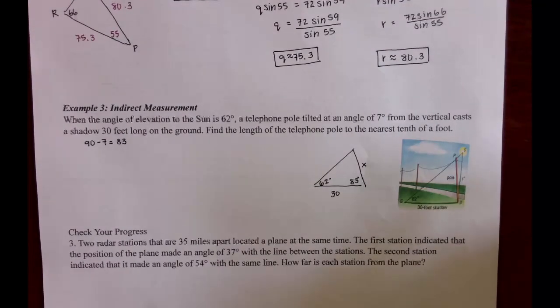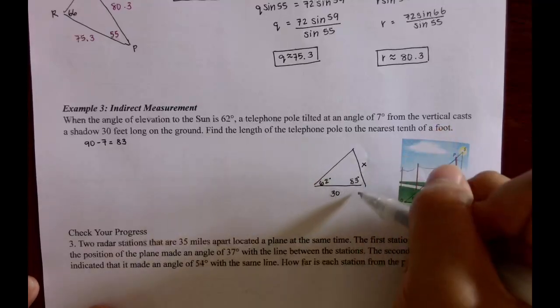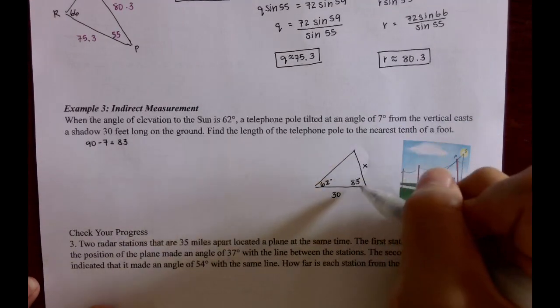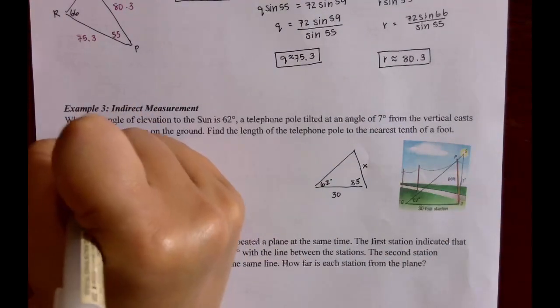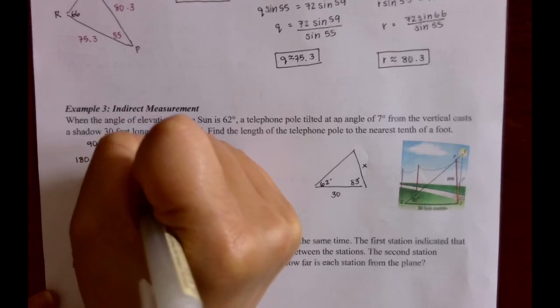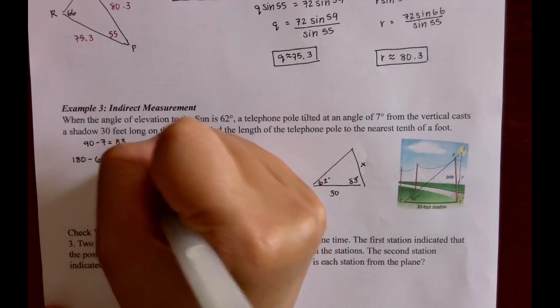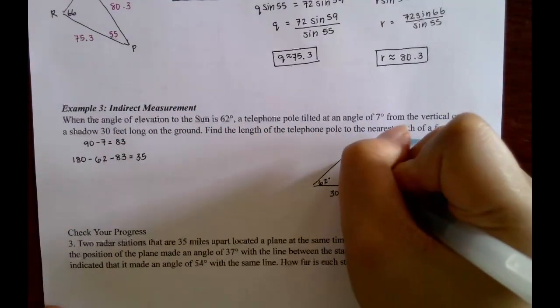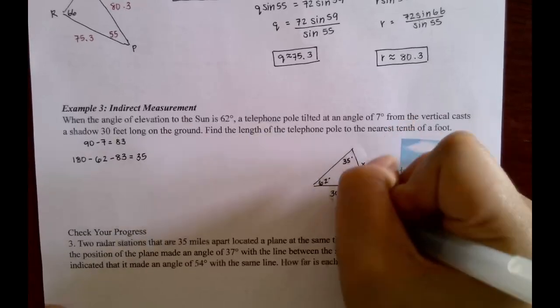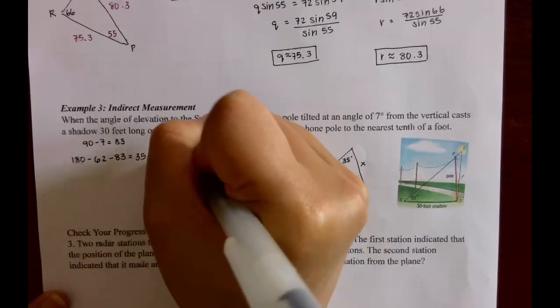In order to have a pair, we need this pair at least, because this is the only side length we have. Because we already know 62 and 83, we can do 180 minus 62 minus 83 to get this unknown angle. And when we do that, that gives us 35. So this angle we now know is 35 degrees, and we now have a pair. So we're going to use this pair to build off of.